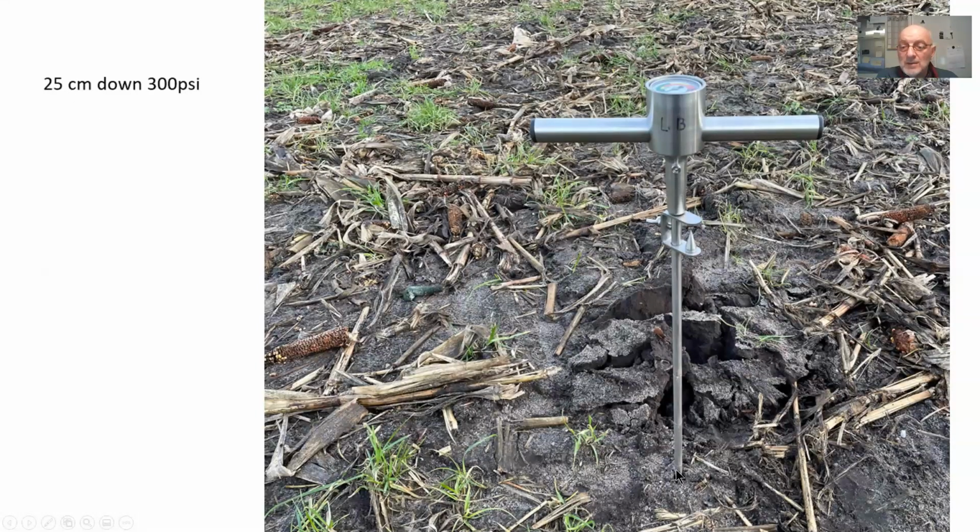I can see this is 300, 325. This is how far it goes. It's like hitting a layer of concrete. No plants are going to grow through there. These people are growing only in the top 25 centimeters of the field. They want to have a soil like that.